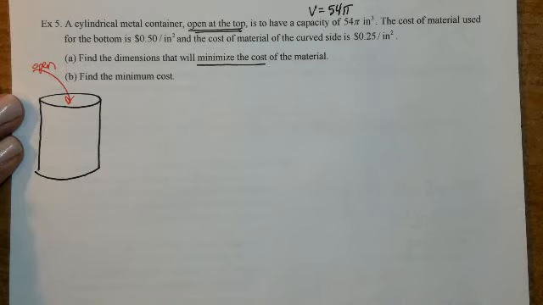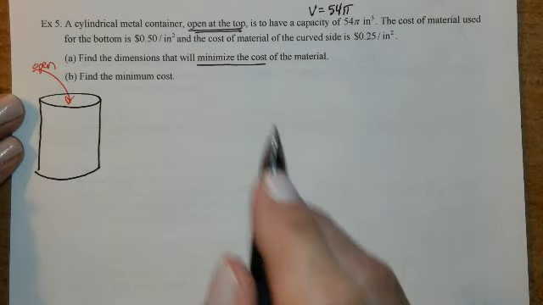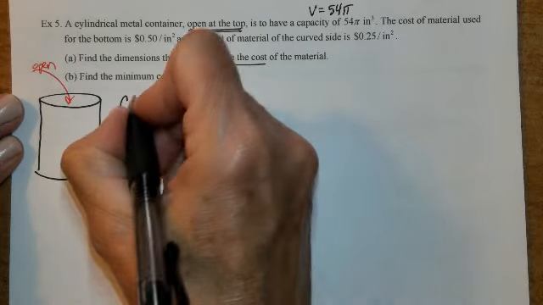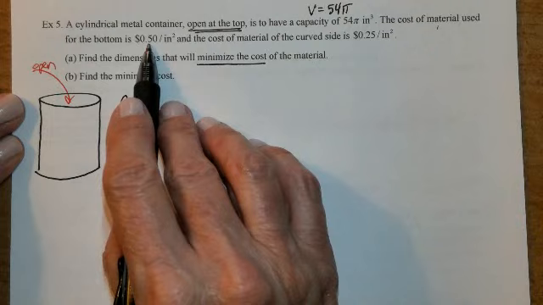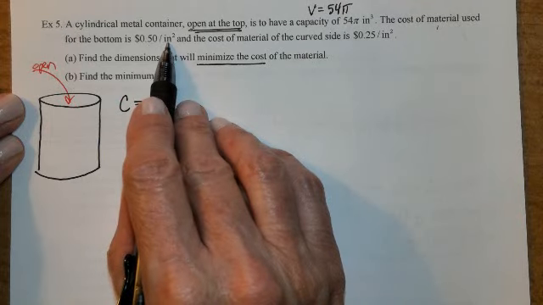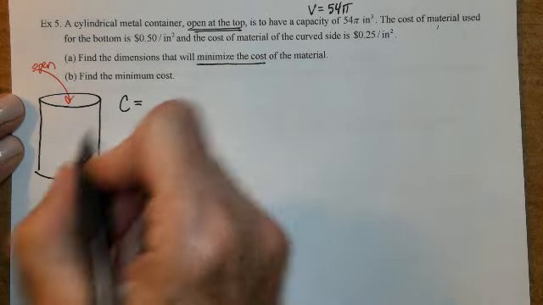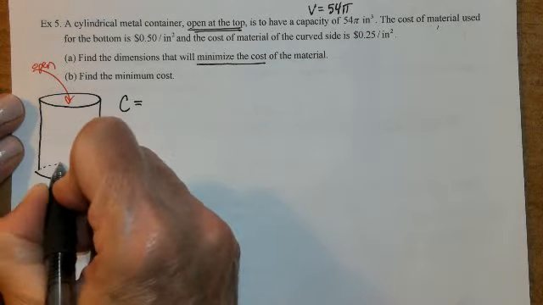What are we trying to maximize, minimize? The cost. We're trying to minimize the cost. So I'm going to let the cost be capital C. All right? And the cost is 50 cents per square inch for the bottom. What would that be? How many square inches are in the bottom? Well, that's the area of the bottom, right?